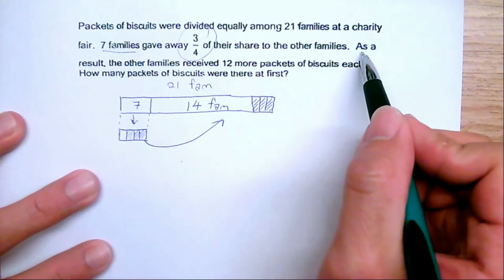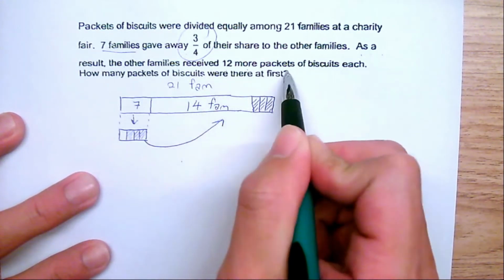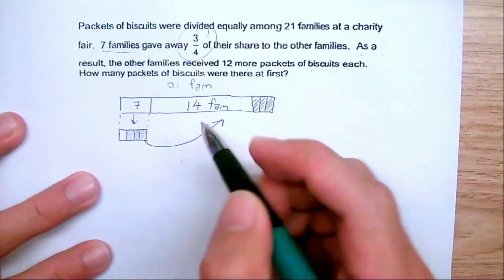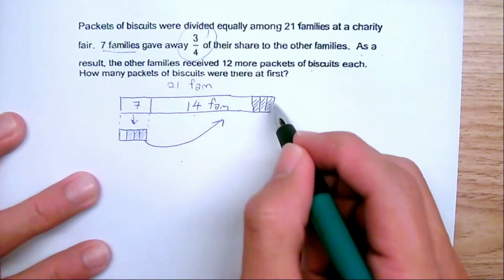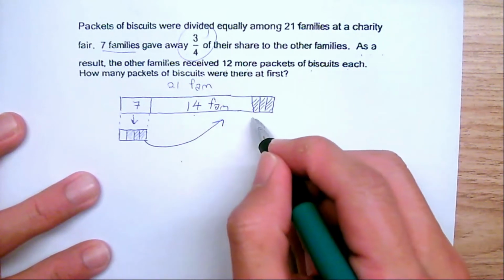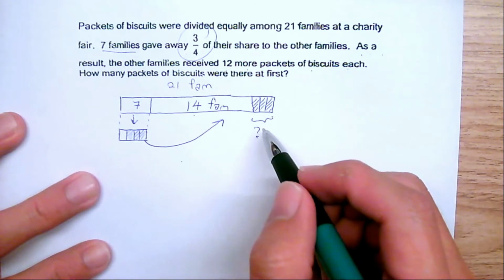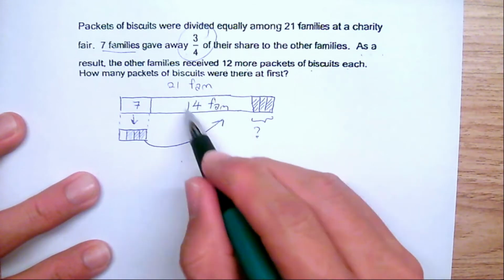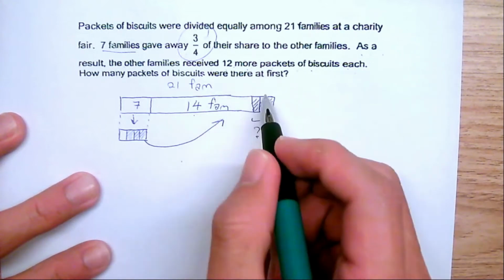Now, they said that as a result, the other families received 12 more packets of biscuits each, which means that this 14 family, each of them received 12 more because of this, which means that we can find this. Now, we merely have to take 14 families of 12 more packets of biscuits each and multiply them together.